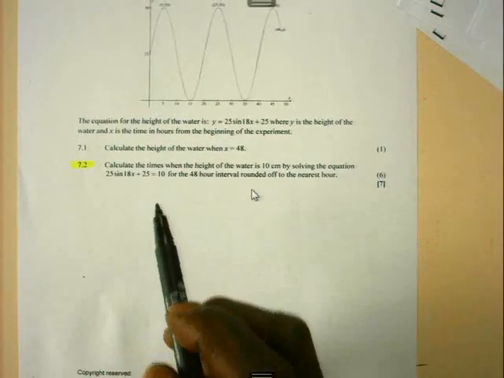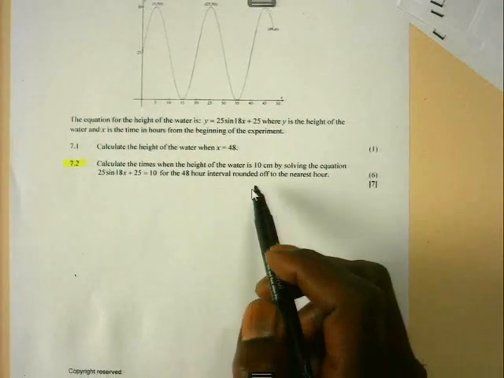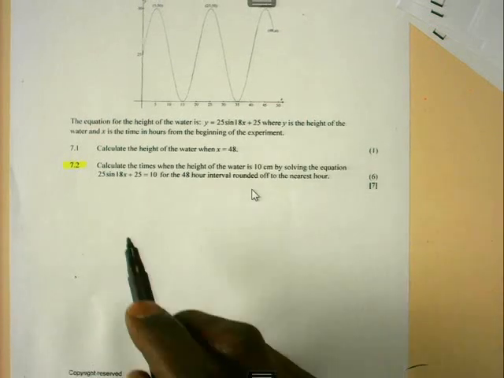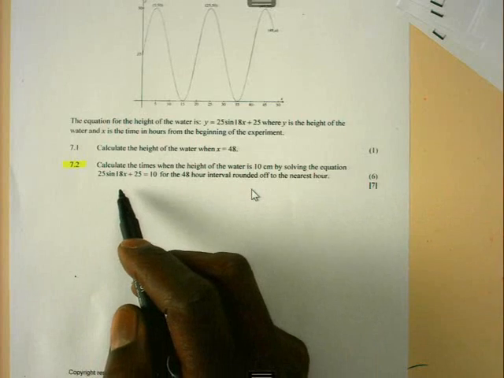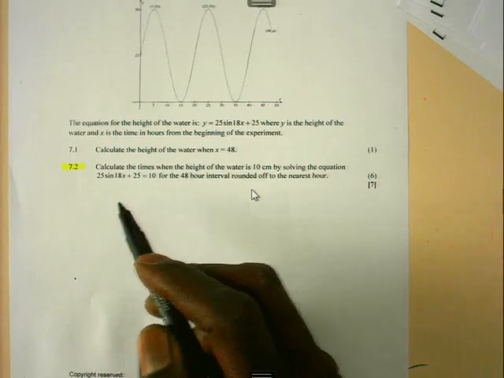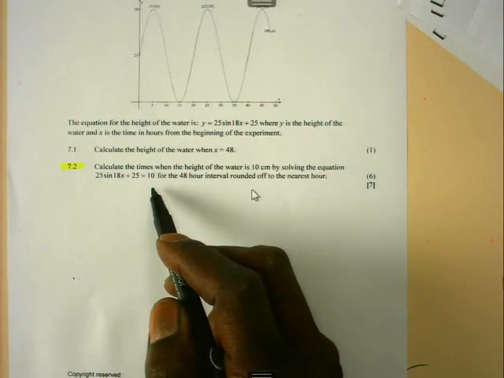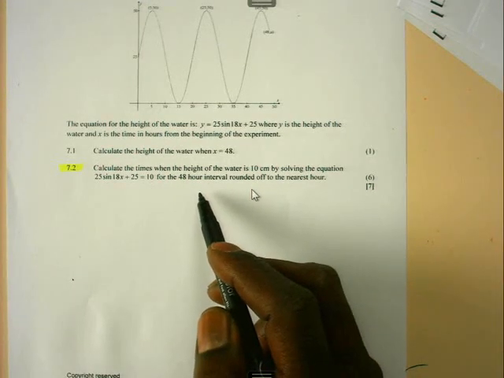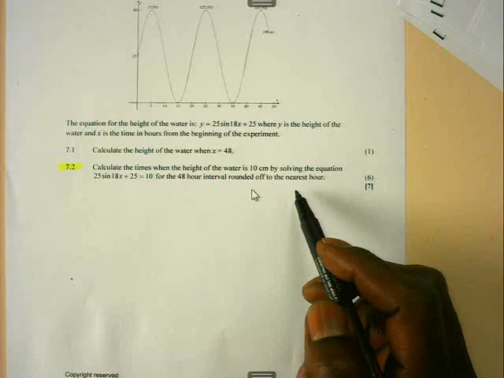Now we are actually interested in the second question. Calculate the times when the height of the water is 10 centimeters by solving the equation 25 sine 18x plus 25 equals 10 for the 48-hour interval, rounded off to the nearest hour.